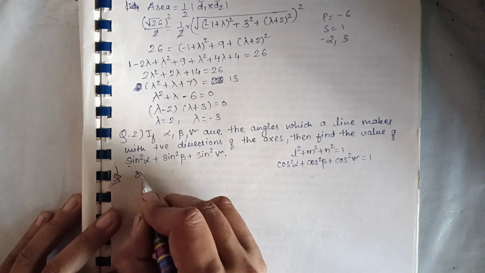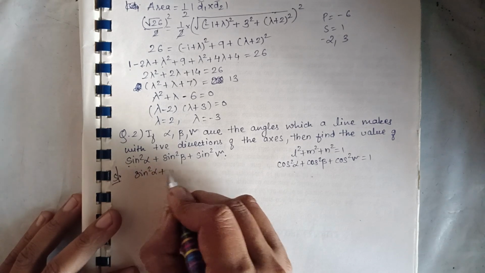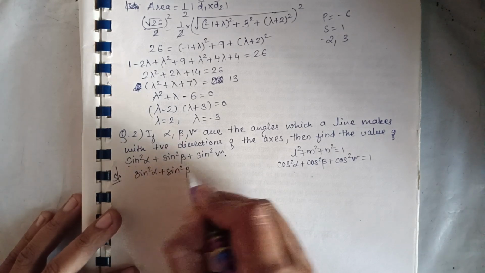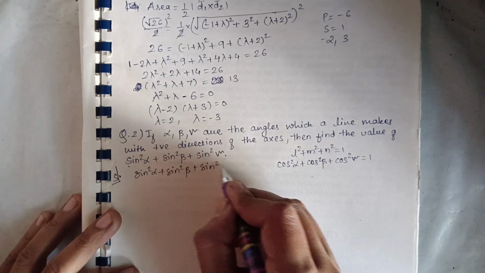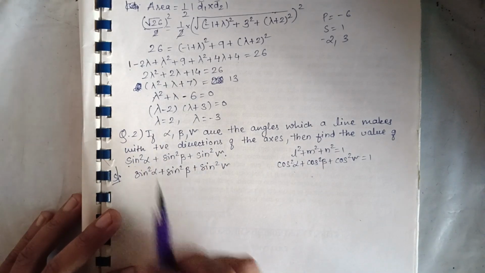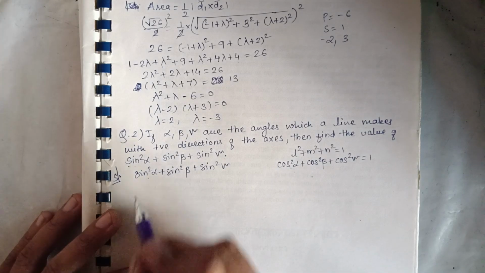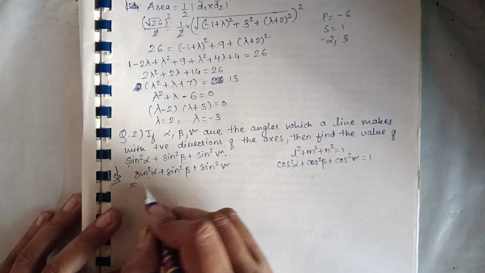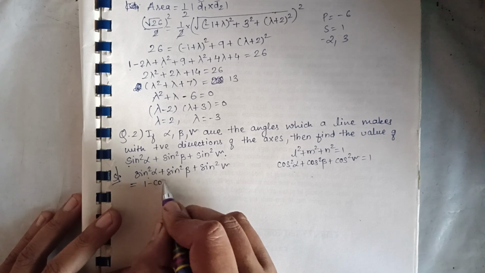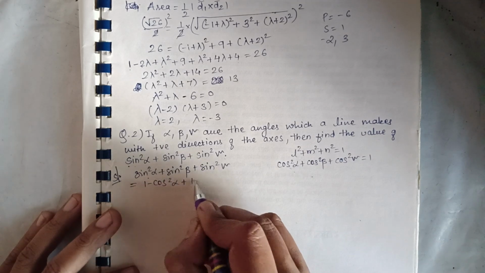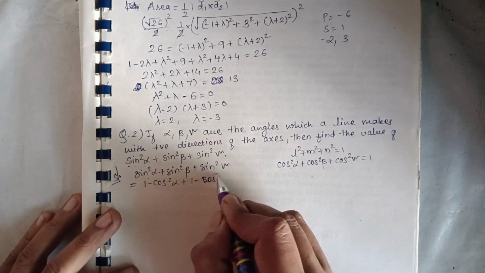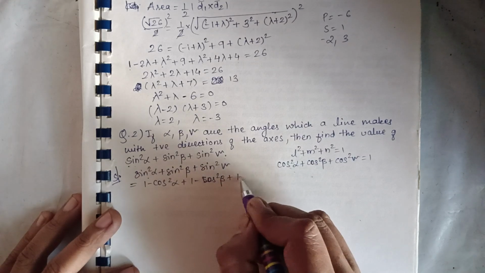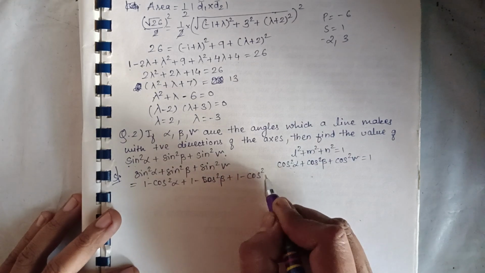So sine square alpha plus sine square beta plus sine square gamma. Okay. We have to write this sine square in terms of cos. Okay, so using trigonometry, we can write 1 minus cos square alpha, 1 minus cos square beta, 1 minus cos square gamma.